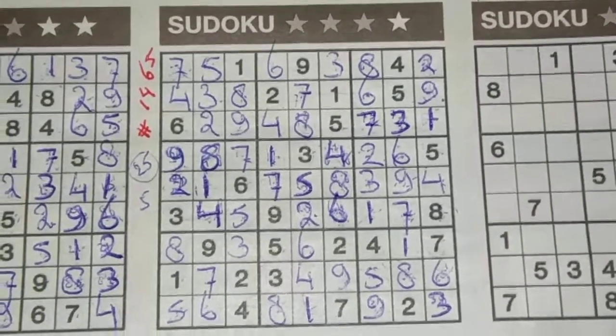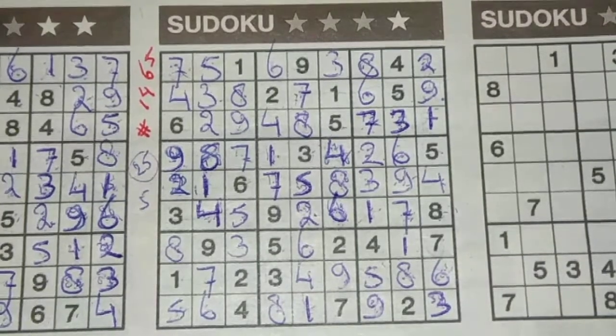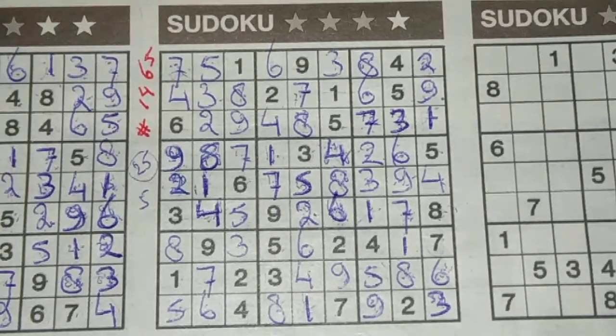Great Sudoku. A little bit slower than the second Sudoku, but 2 minutes faster than the first Sudoku.